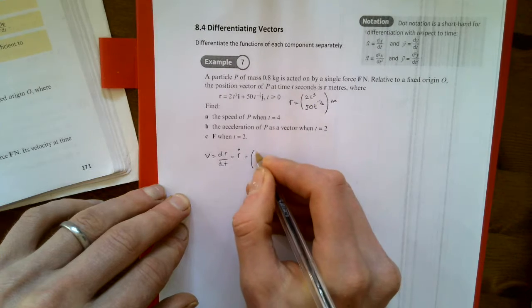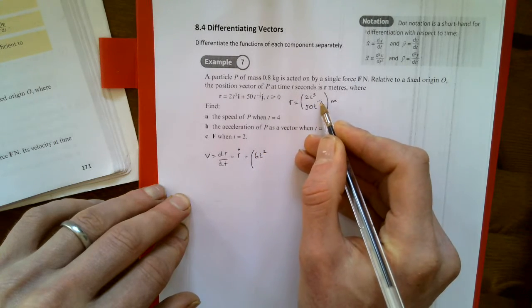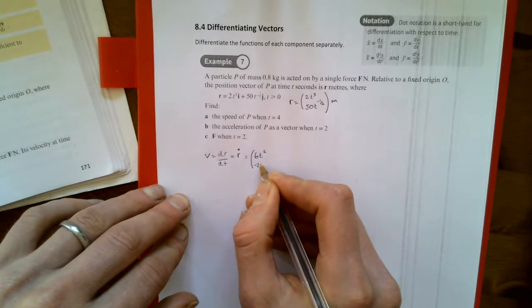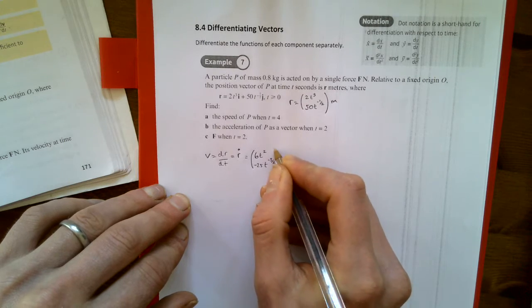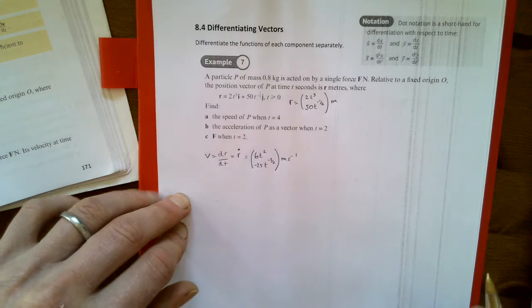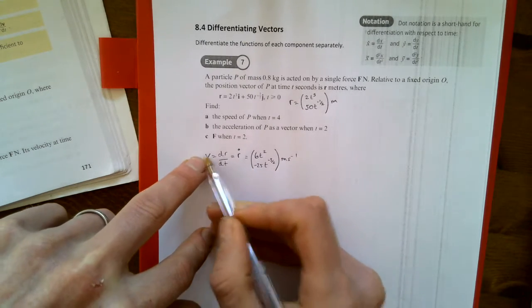So 3 times 2 is 6t squared, reduce the power by 1, and minus half times 50 is negative 25t to the negative 3 over 2, and that is in meters per second.